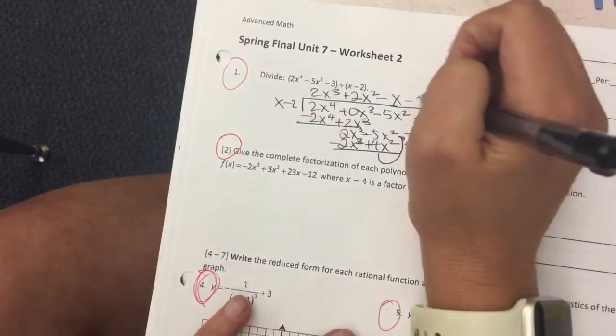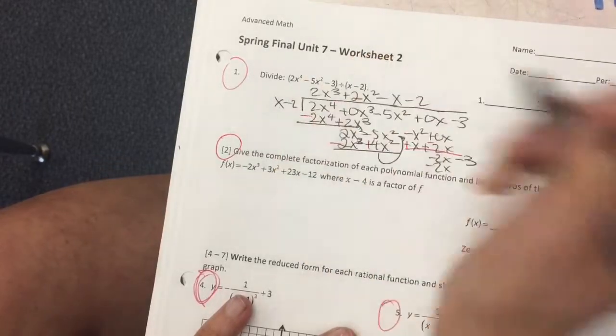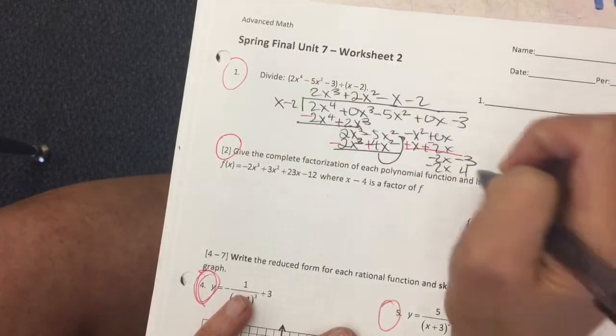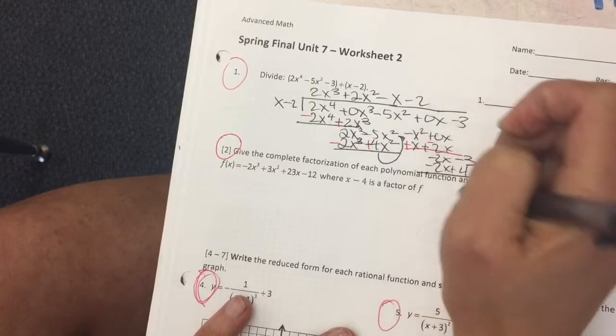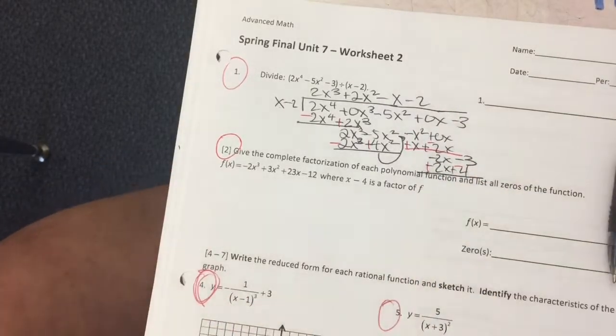So I know I'm going to do a negative 2 here. Negative 2 times x is negative 2x. Negative 2 times negative 2 is 4. Okay, I think I had a different remainder here before. Let's see, I'm getting negative 7, but I thought I had a different answer last year, so I wonder if I made a mistake.